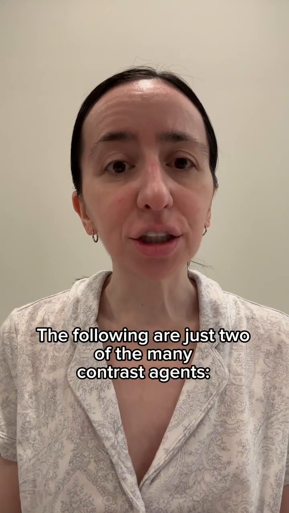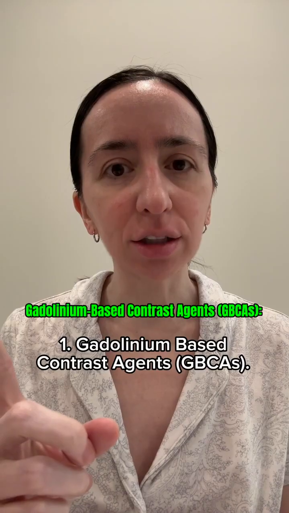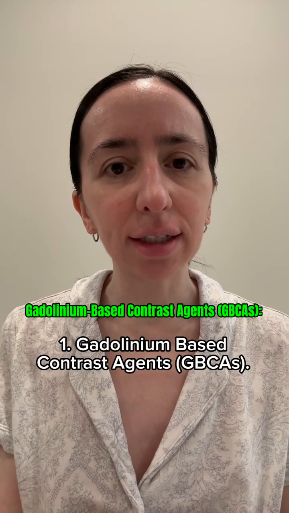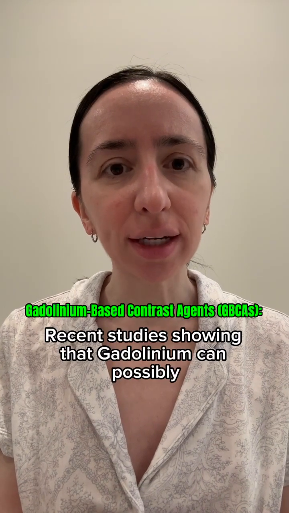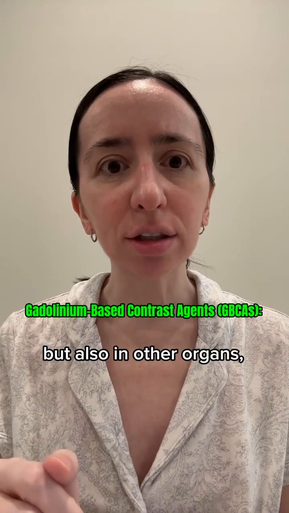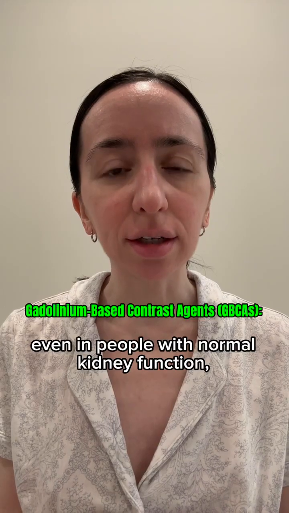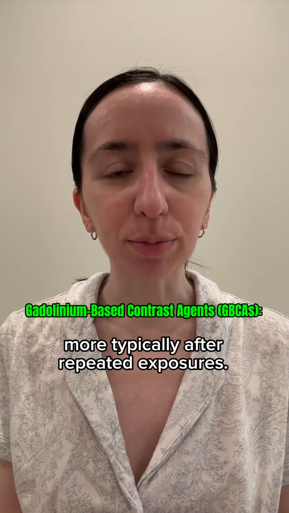The following are just 2 of the many contrast agents. 1. Gadolinium-based contrast agents, GBCAs. Recent studies show gadolinium can possibly accumulate not only in the kidneys, but also in other organs, even in people with normal kidney function, more typically after repeated exposures.